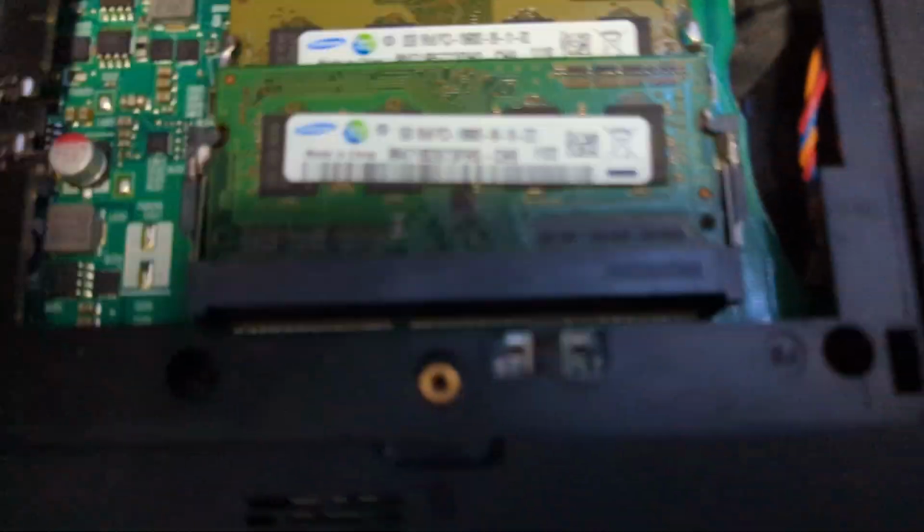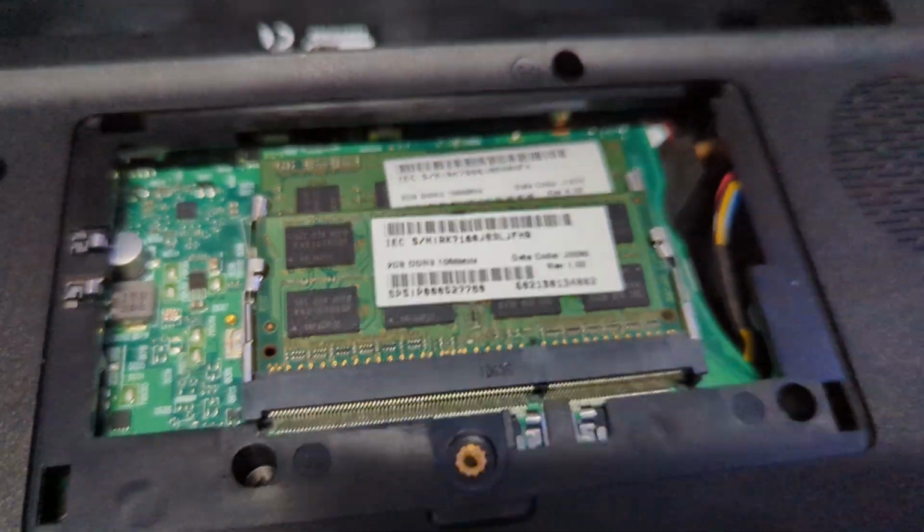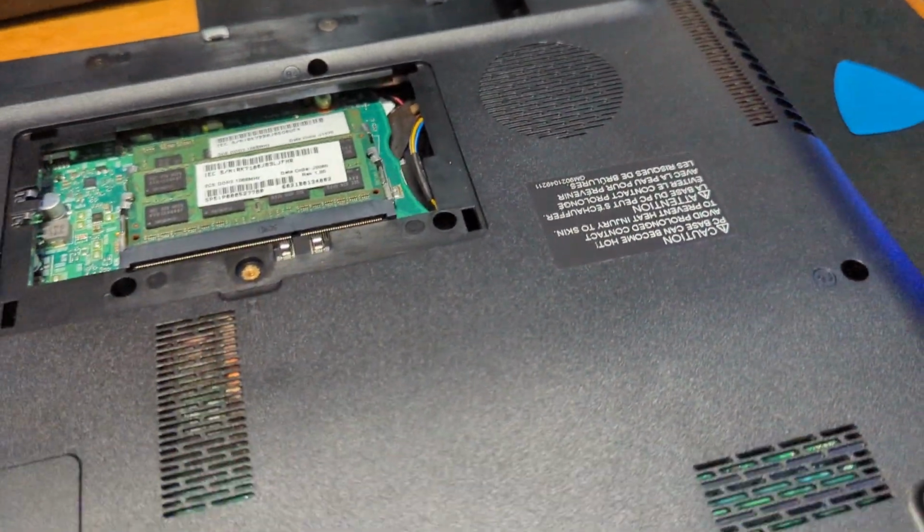Also, I don't think I have that in correctly because this one, you can't really see it, so I'm going to reseat that. It might be a little bit better. I'll just check the BIOS to see if it's detected. But while we're at it, let's switch out the drive. So we got our drive. We're going to pull it out.